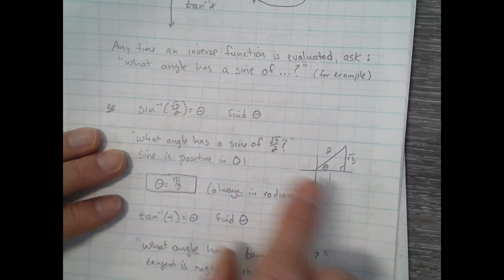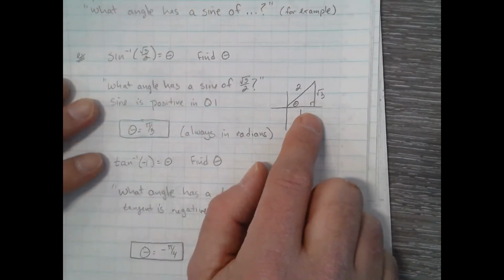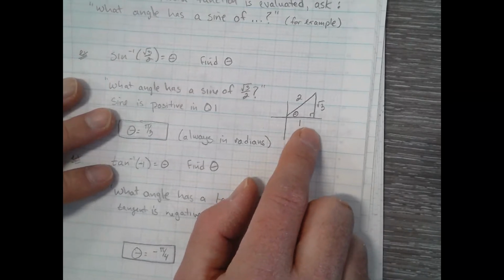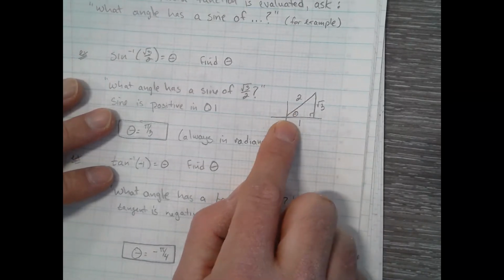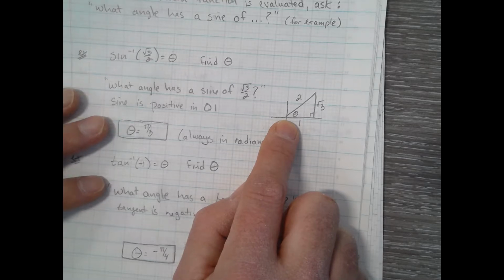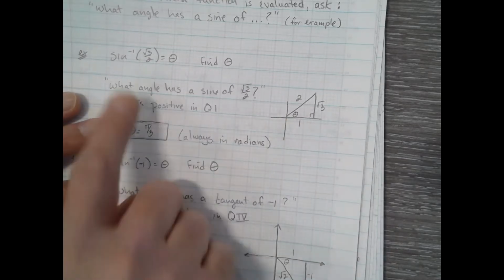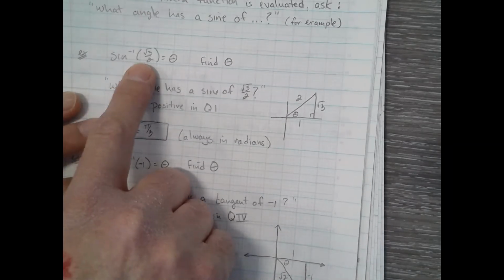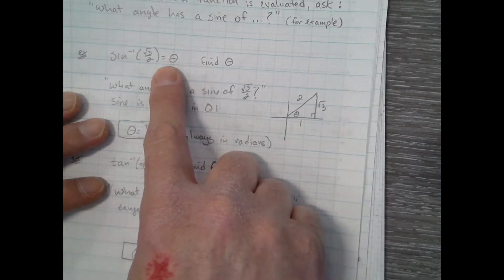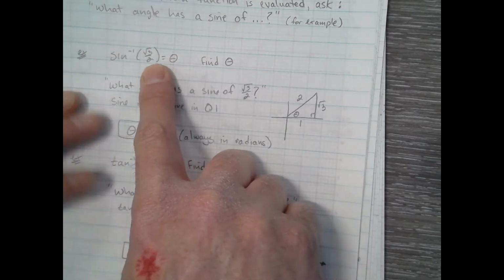So we draw our triangle, and then from our triangle, how big is that angle right there? 60 degrees. And in radians, that is pi over 3. So we have our answer. The inverse sine of square root of 3 over 2 is pi over 3, because it's asking what angle has a sine of square root of 3 over 2.